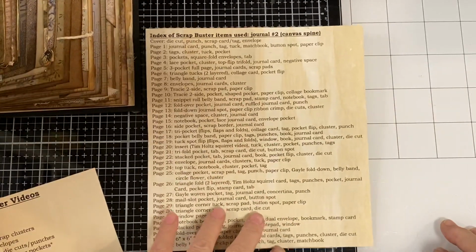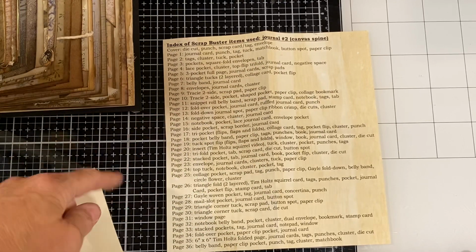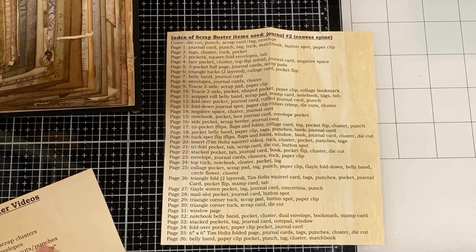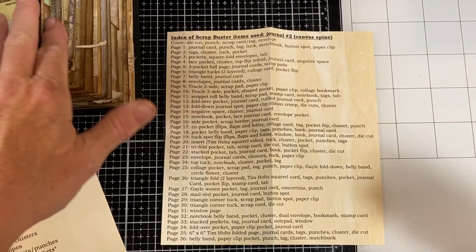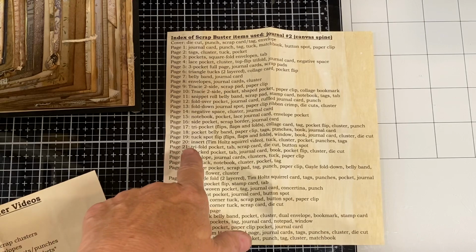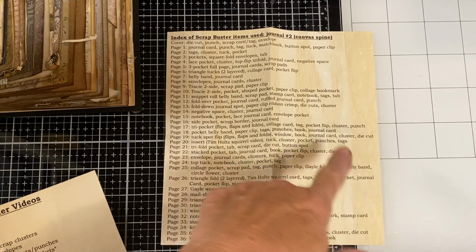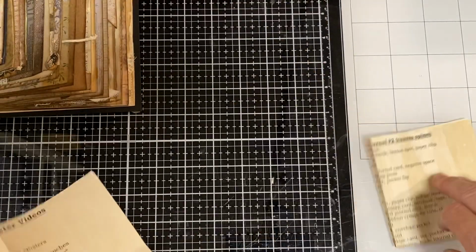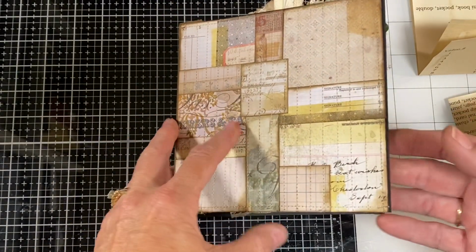There you go. Here is the index of Scrap Buster items used on each of these pages and where you can find them. So on page 20, you will find an insert, the Tim Holtz squirrel video. Oh, because those are the 4 extra pages that we get in journals 2 and 3 that we didn't have in journal 1. So there's 36 pages rather than 32. The insert was a Tim Holtz squirrel video, and then a tuck, cluster, pocket, punches, and tags. So there you go. Okay, and I will put these back in the back of the book. And journal 2 is very similar to journal 1, but there are some slight differences.